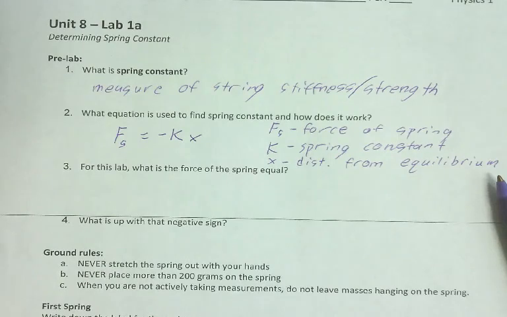let me show you this here real quick. So Fs equals negative Kx. So the strength of the spring is the spring constant times the x displacement, which is, again, how far from equilibrium is it.